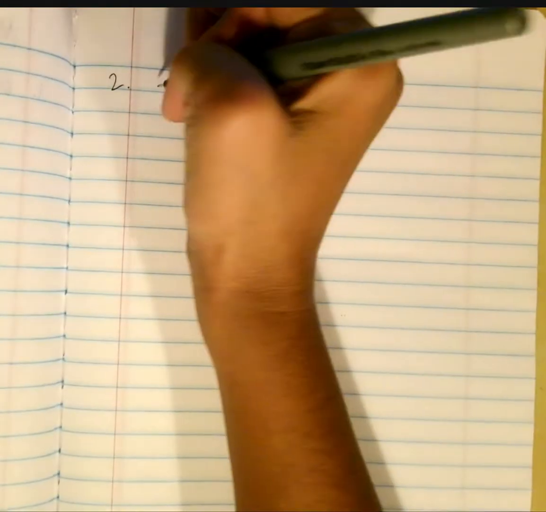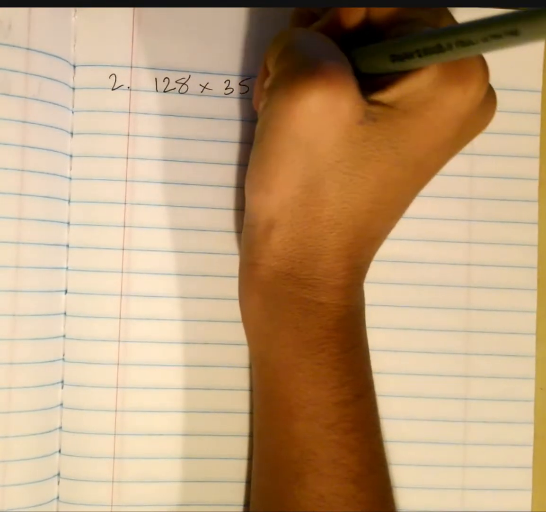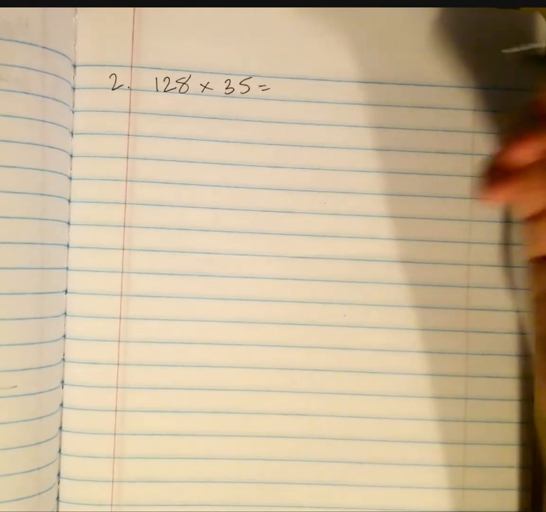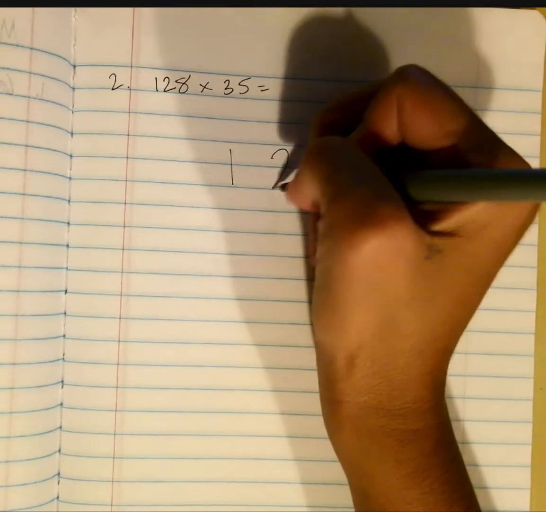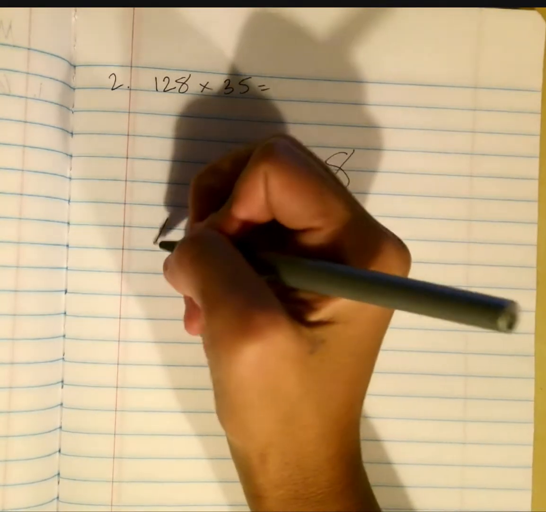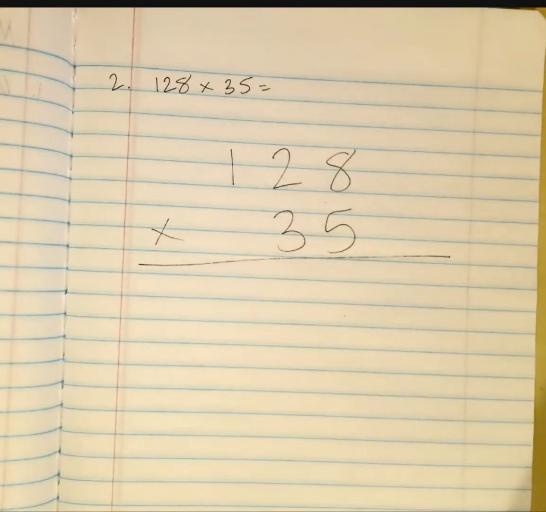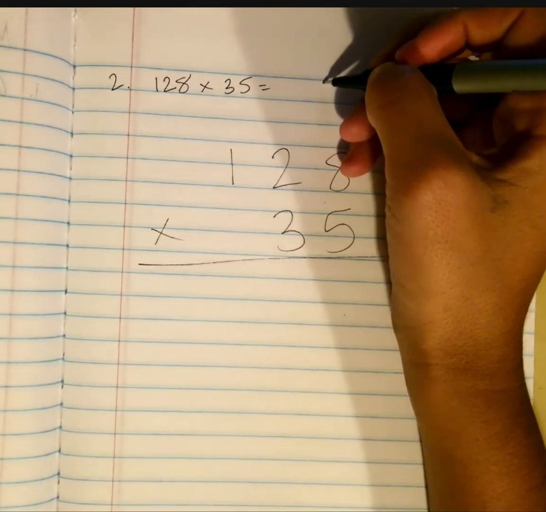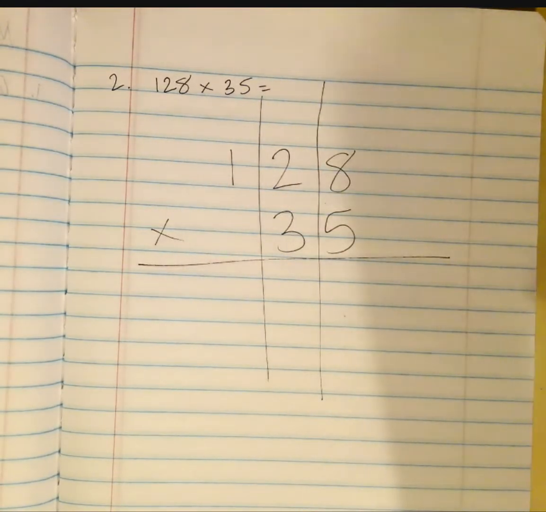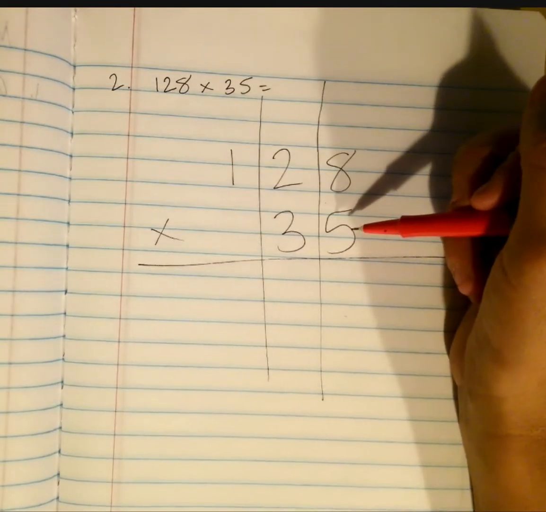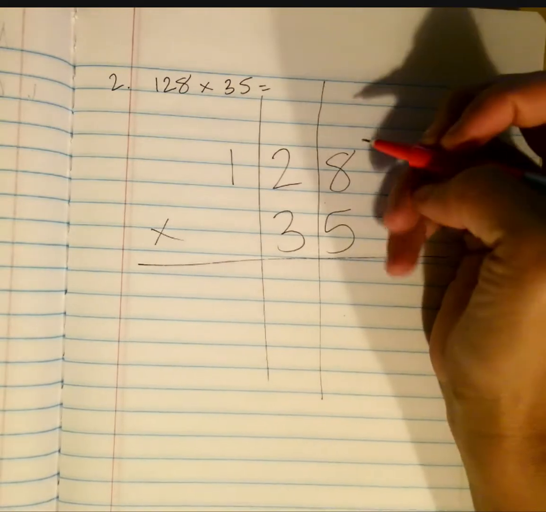So let's do 128 times 35. That bigger number definitely goes up on top. 128 times 35. The numbers are lined up once again by that ones place value. If students are still using the train tracks, they can go ahead and add those in. Beginning with that ones place of the double digit number, that 5 has to visit everybody up on that top row.